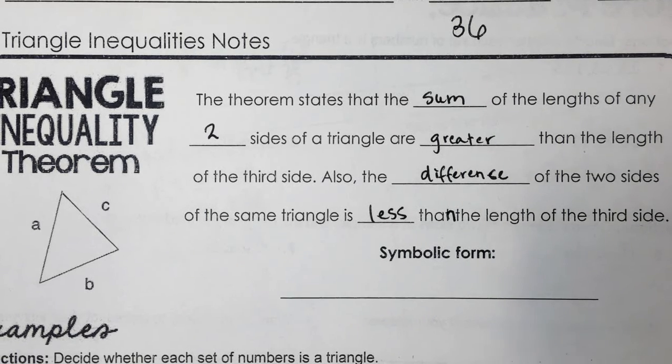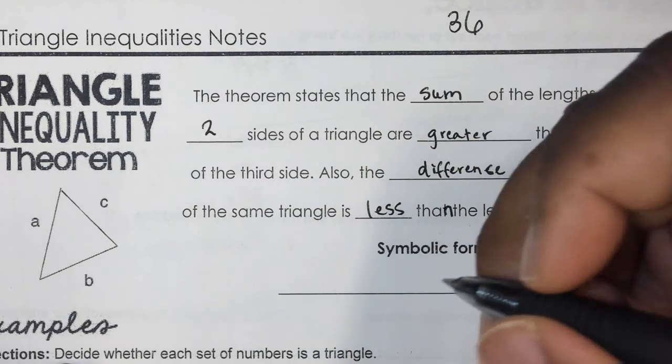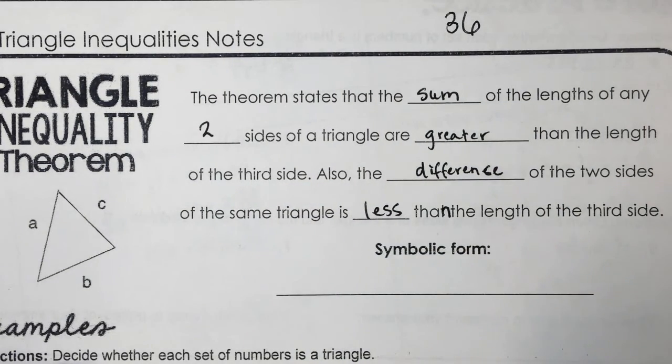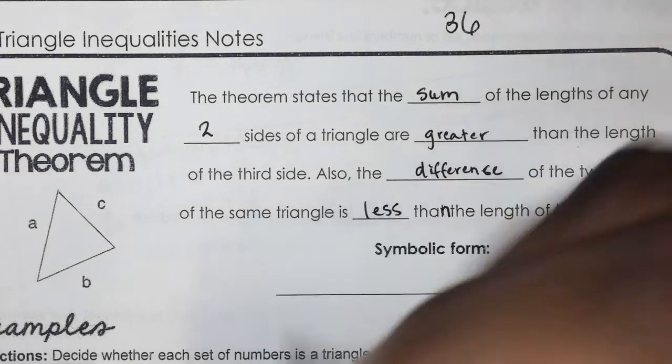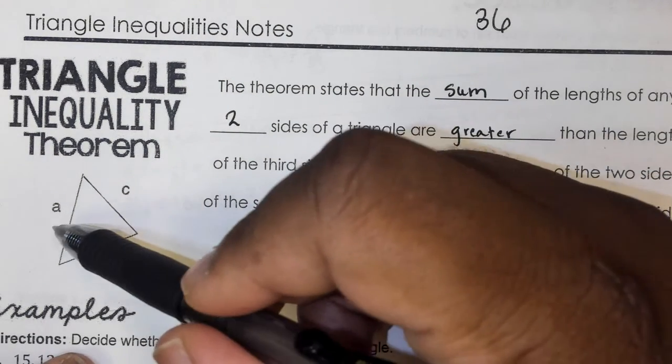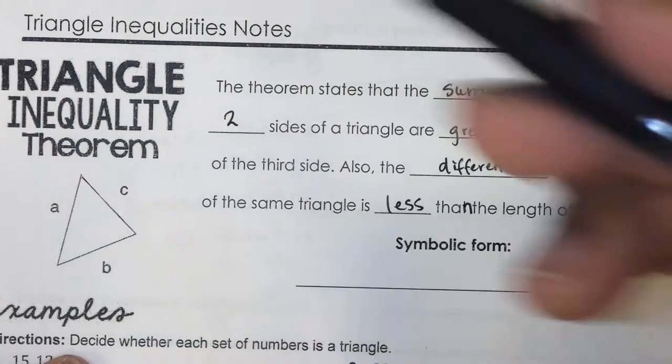Symbolic form. The symbolic form of that, and we're using this as an example over here, this triangle with sides A, B, and C on it.